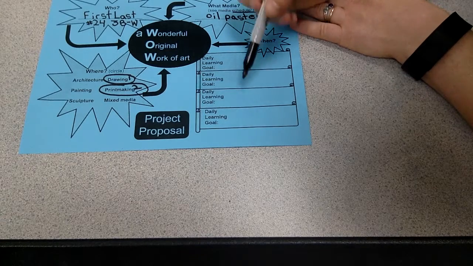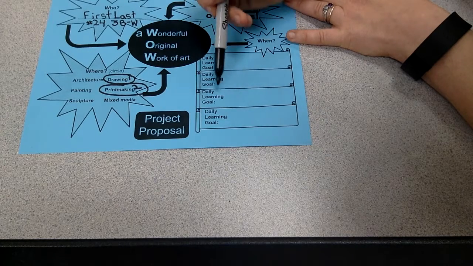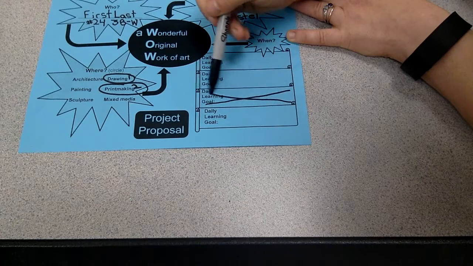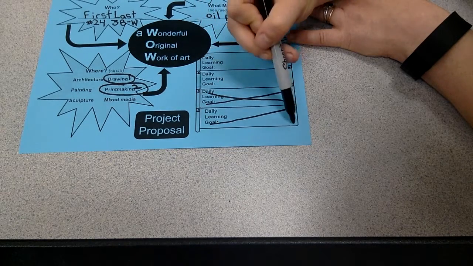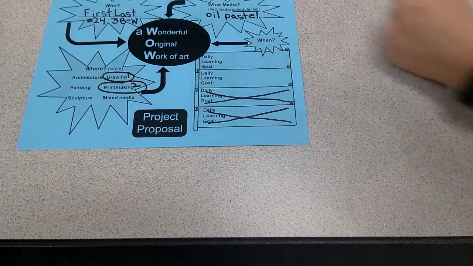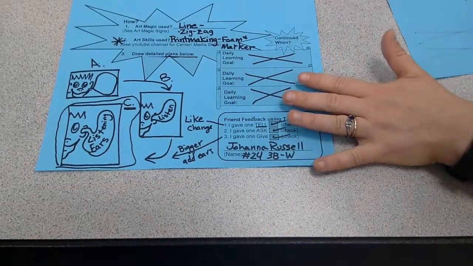We're going to skip learning goals right now, but I want you to go ahead and cross off. This is your first learning proposal, so you only get 2 days to work on your project. So you're going to cross these additional days off. Go ahead and flip your proposal over to do the back side. I have one that is already filled out.